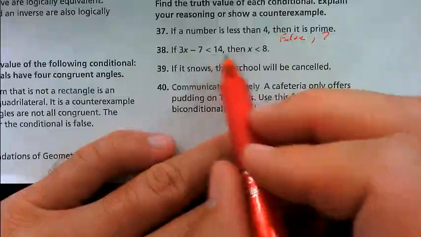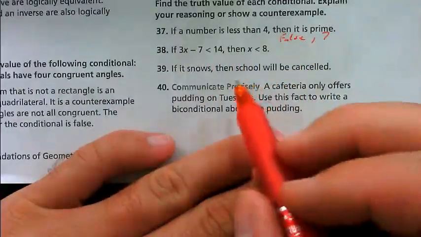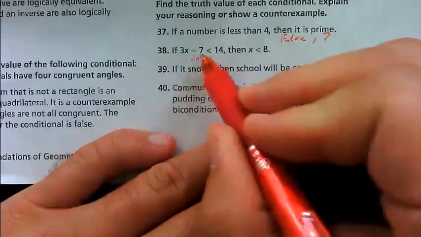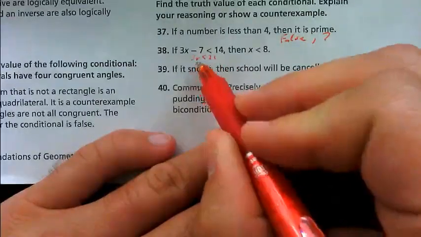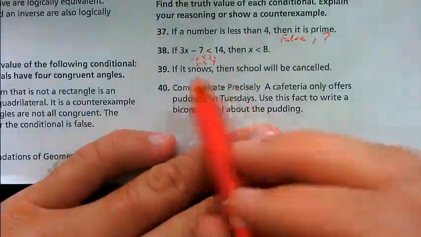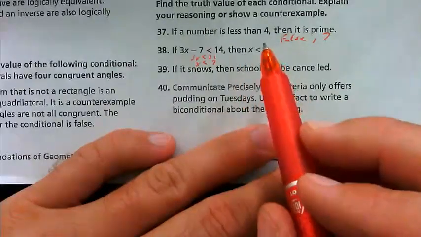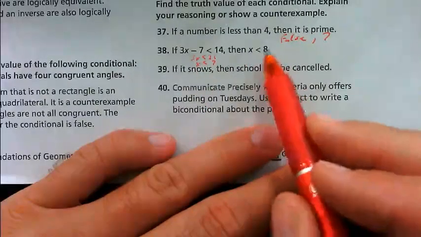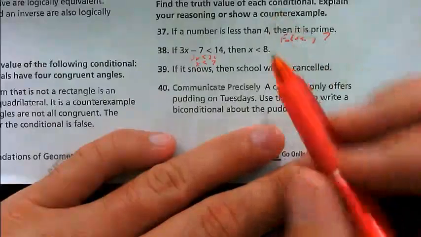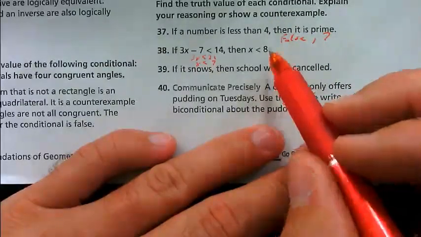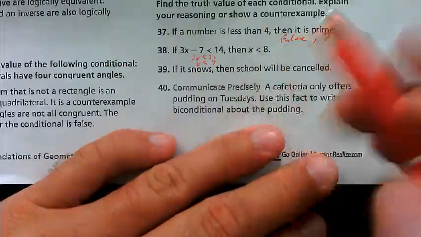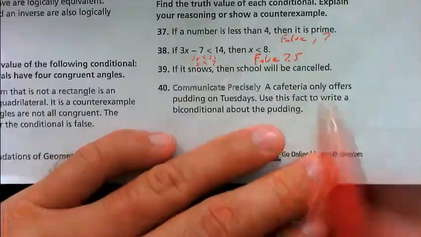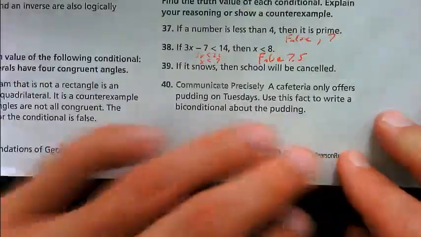If 3x minus 7 is less than 14, then x is less than 8. Now, if we were to solve this, add 7 to both sides, you'd end up with 21. Divide by 3, and you would get 7. So x is less than 7. So x has to be less than 8. Well, no, there's a little gap between 7 and 8. If I had 7.5, it would not match this. So that would not work. So let's go 7.5. Again, this is a false statement. If you can find one counterexample, didn't say they had to be whole numbers. So again, this is false.